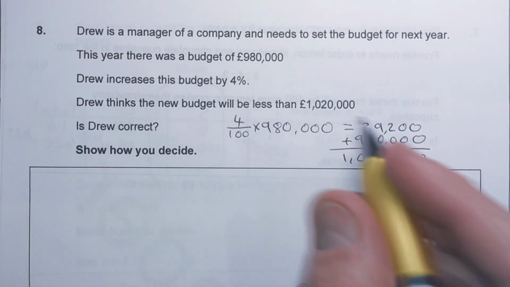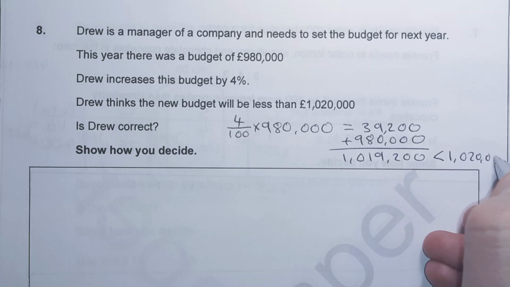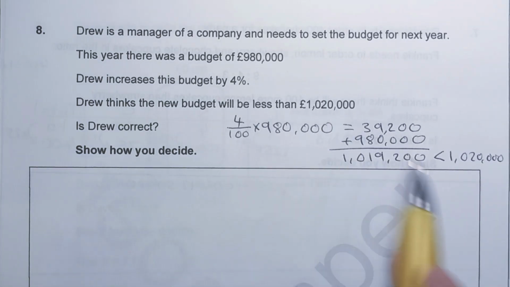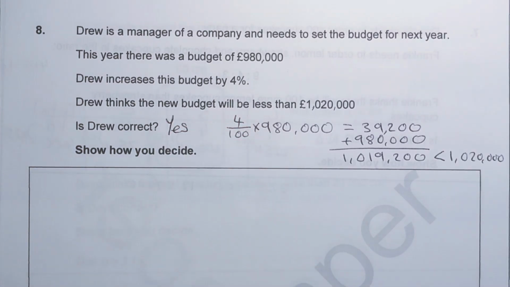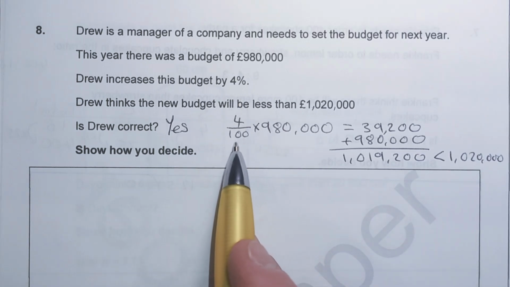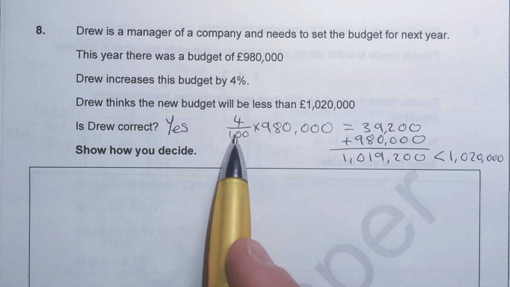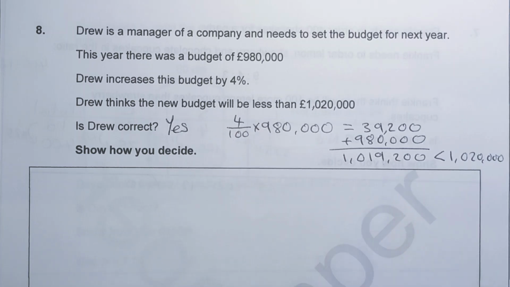So 1,019,200. Well, that is a bit less than 1,020,000. He thinks it will be less than that. So, yes, Drew's correct. You can do this slightly differently. Instead of working out 4% and then adding it on, you could go straight for 104%. So you could do 104 divided by 100, and that would get you straight to this answer here.